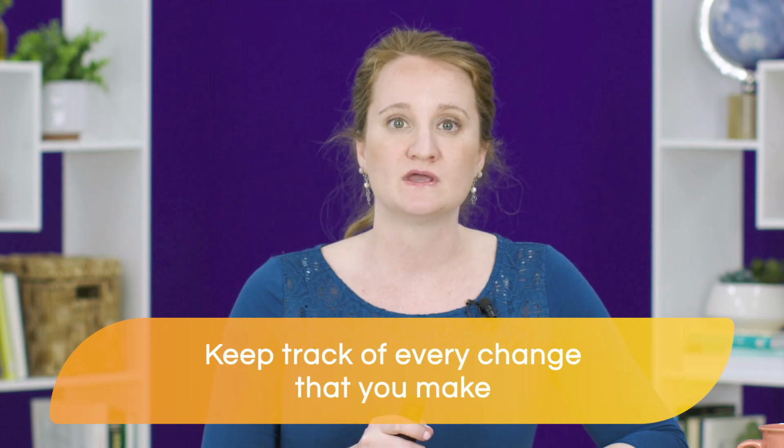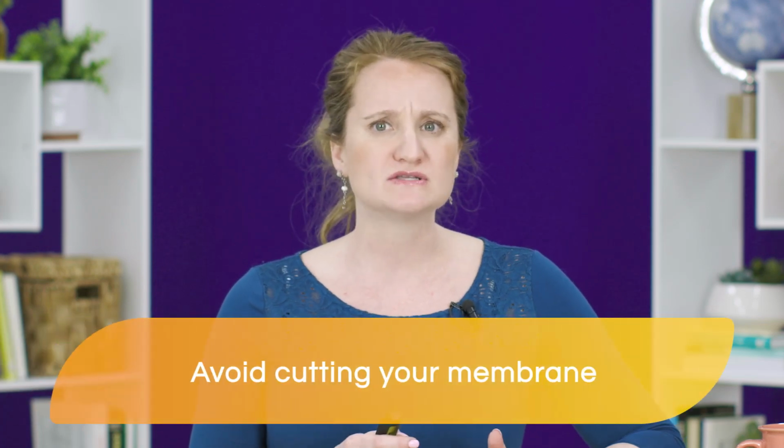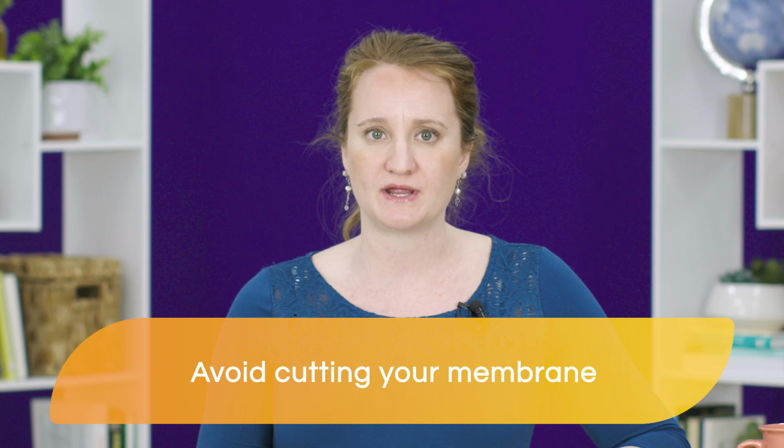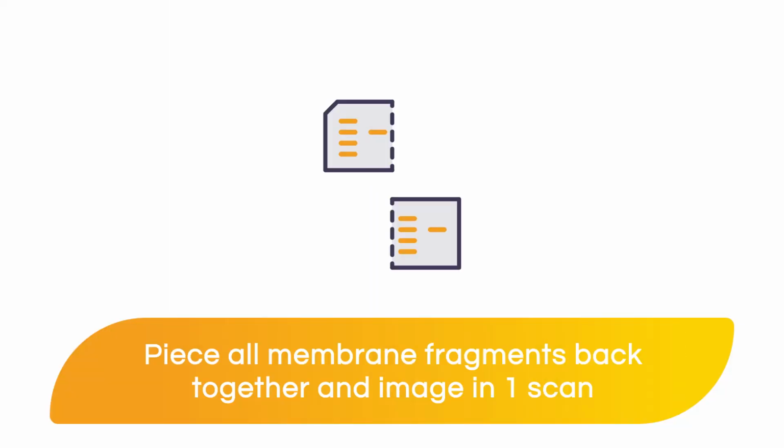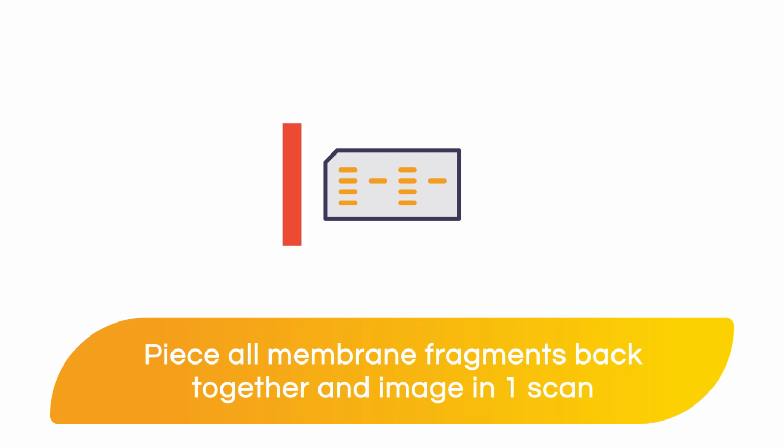Some journals will require that you submit the entire unaltered Western blot when you submit your image for publication. Also, try to avoid cutting your membrane. However, if you do have to cut the membrane, you want to make sure that you piece all of your fragments back together and acquire the image in just one scan. For complete transparency, we do recommend that you always do all of these suggested recommendations regardless of whether or not it's requested.